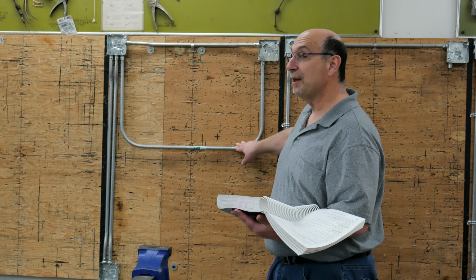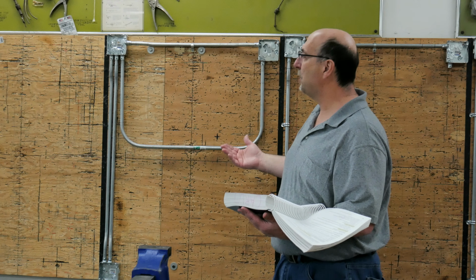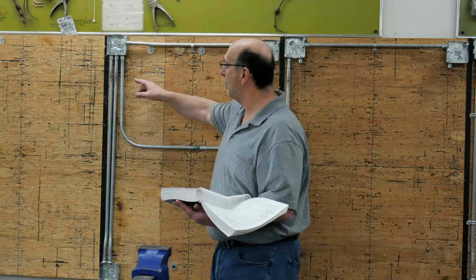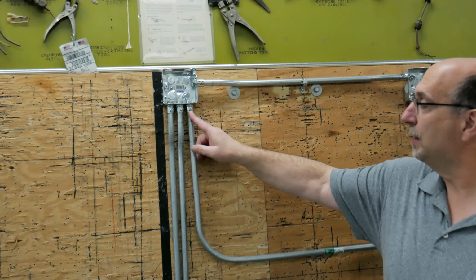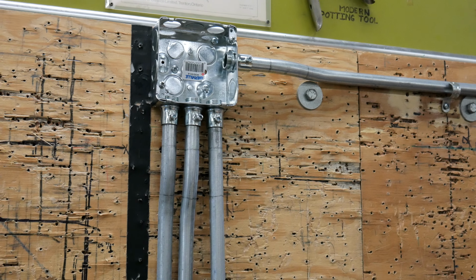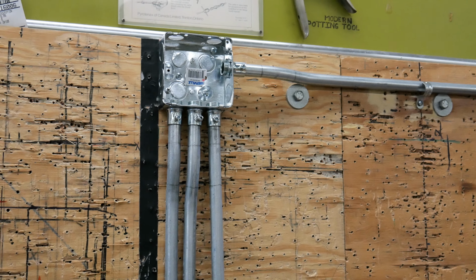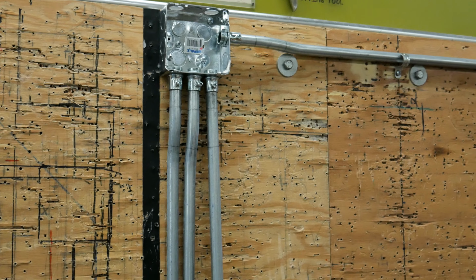It's a thin wall conduit meant to be located on a surface. If you take a close look, for example, over here, these are dry type fittings. They're meant for dry locations only, not meant for outdoors. And obviously you terminate everything into junction boxes.